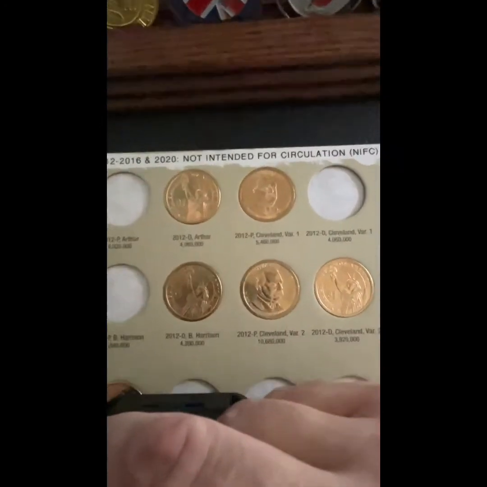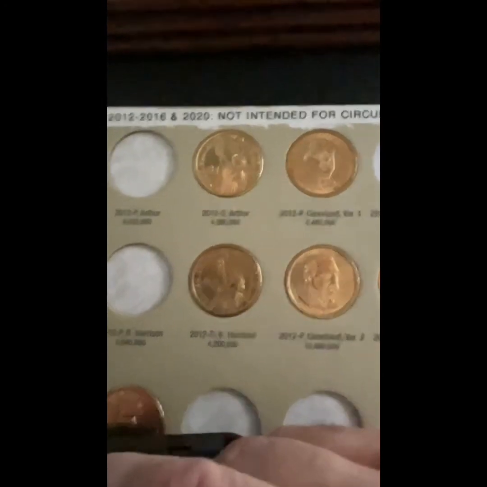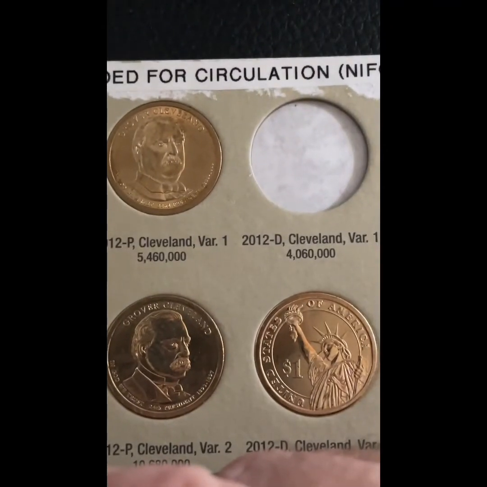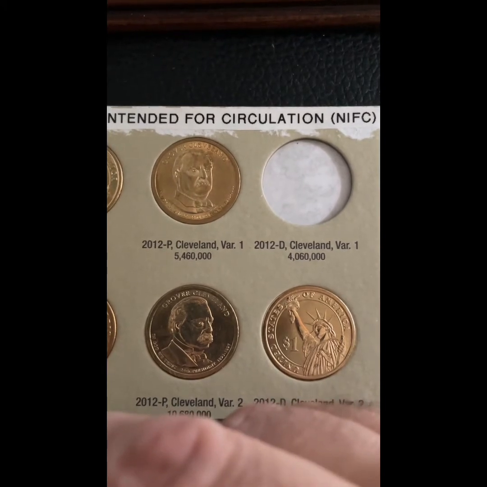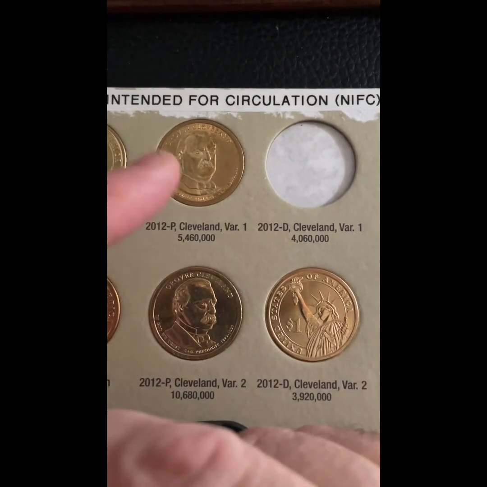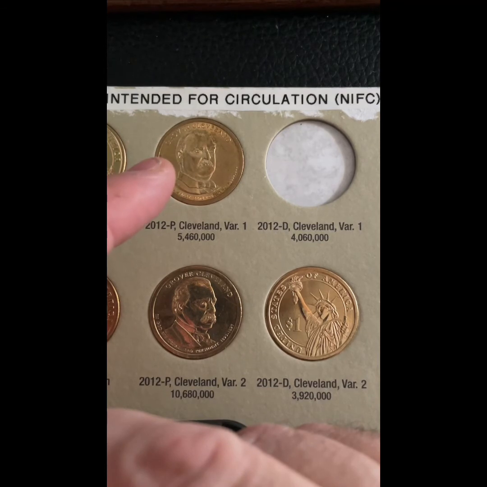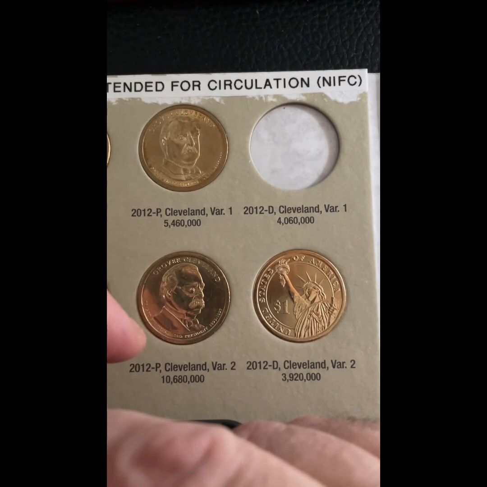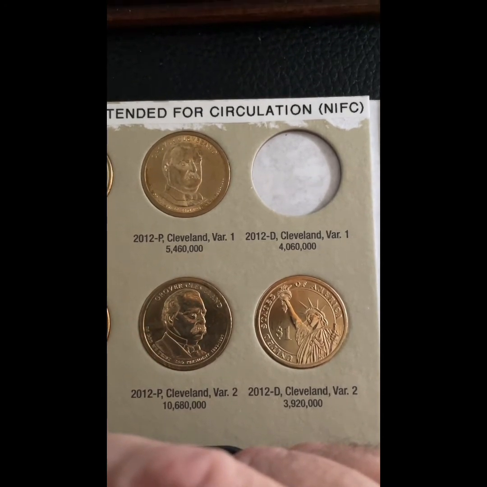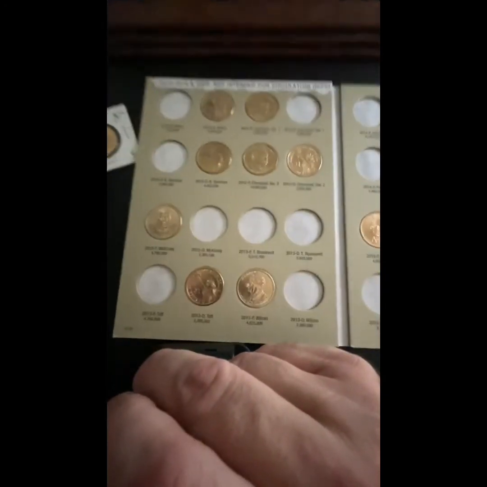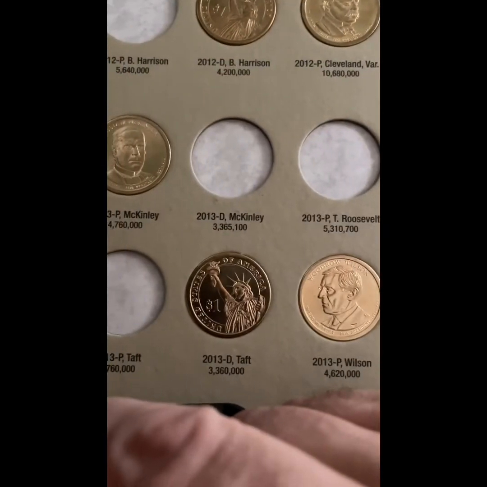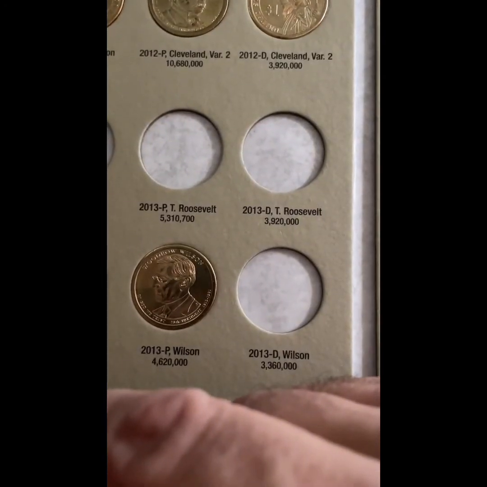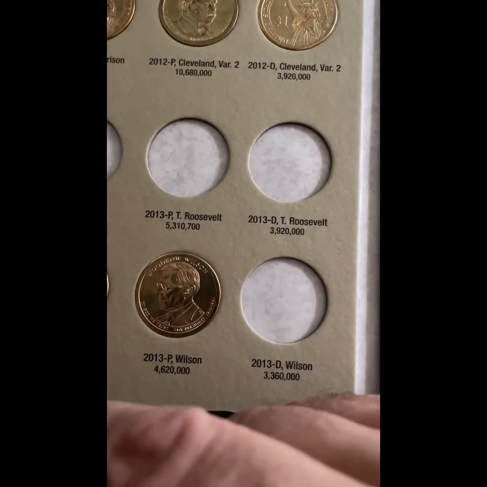But as you can see, in 2012, you had Chester Arthur, you had Harrison. Then you had two different types. You had two different varieties for Grover Cleveland for his non-consecutive terms. You had the first variety where he kind of was looking kind of forward a little bit, and then you have more of a side view on variety 2. So those are the differences. In 2013, you had McKinley, Taft, Teddy Roosevelt, and Woodrow Wilson.